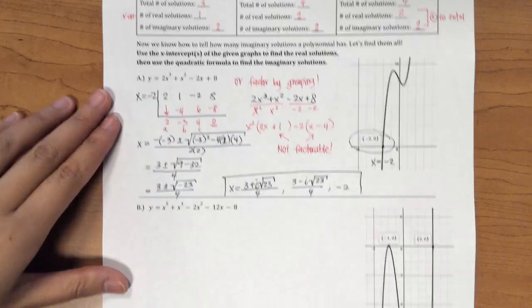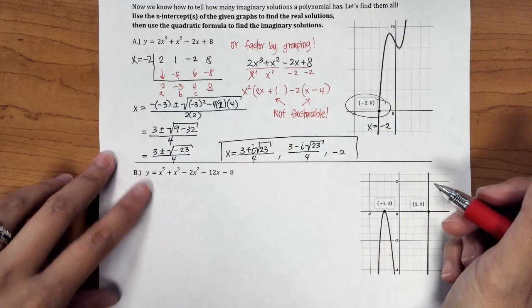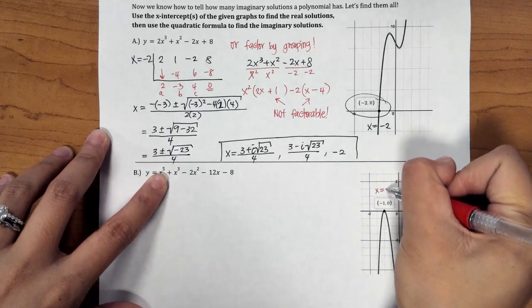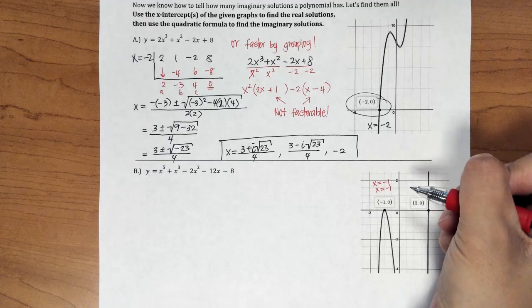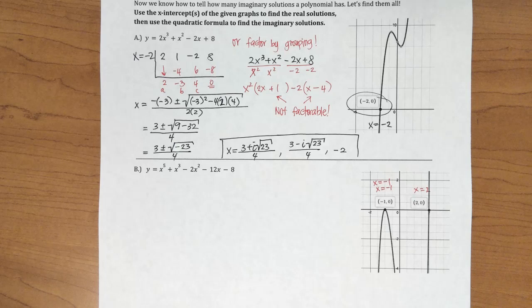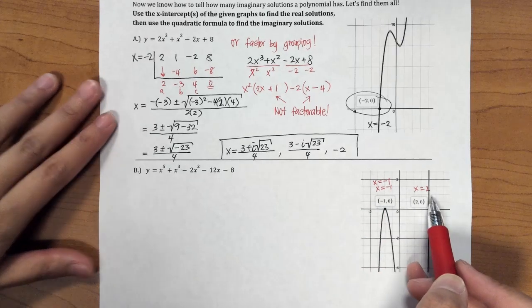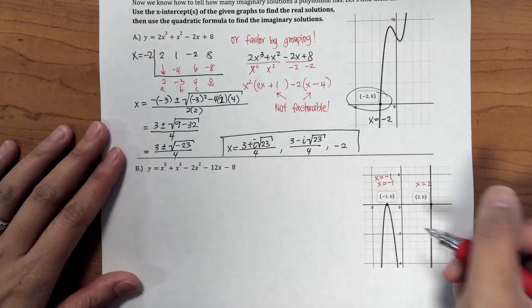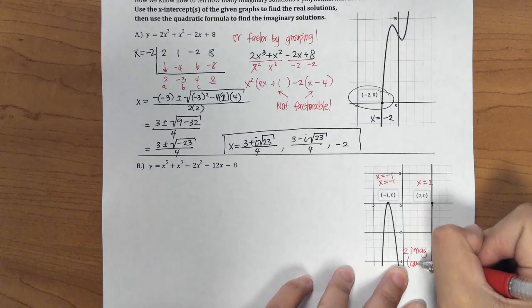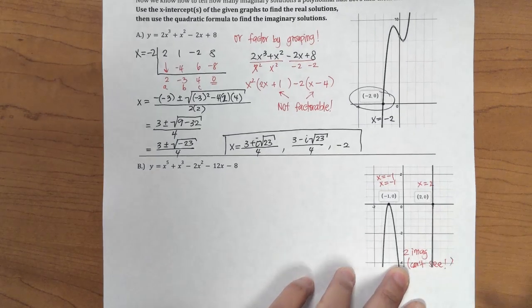This one, we would do the same thing with synthetic division, but there are 5 solutions. We know 3 of them already. That means we're going to synthetic divide 3 times to end up with a quadratic, and then we're going to do quadratic formula because we expect it to be imaginary solutions. Because there's 1, 2, 3 that we see, that means there must be 2 that we cannot see. Okay, so let's do it.